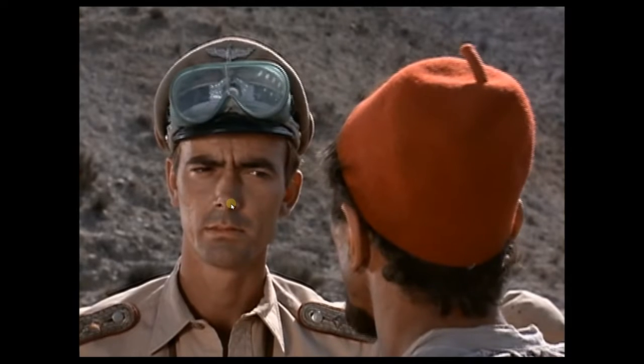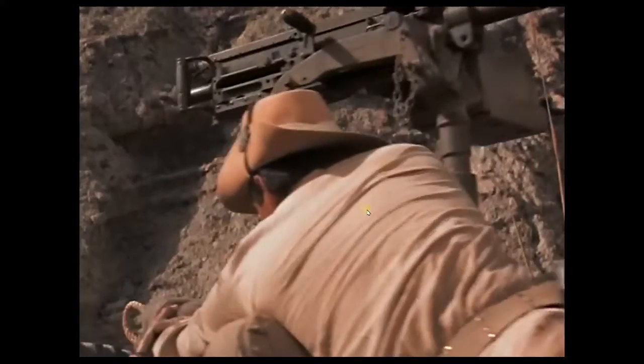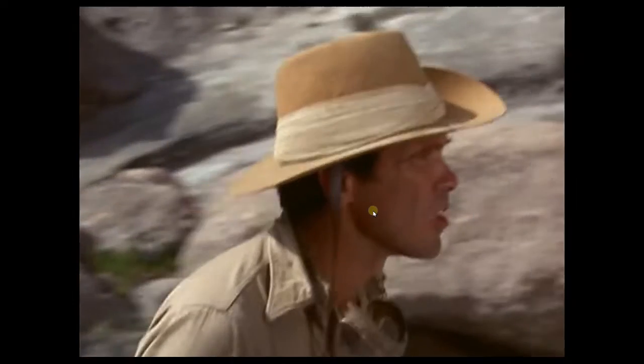You can see in that transition there is some interlace artifact. There's some here. There's interlace artifact. A real good example of it. There it is.